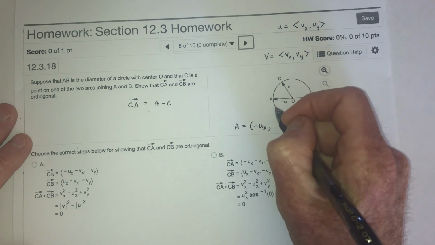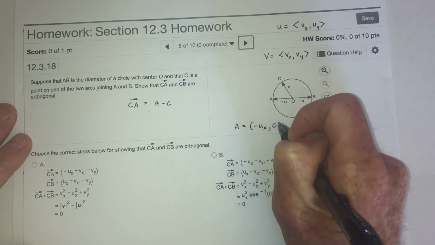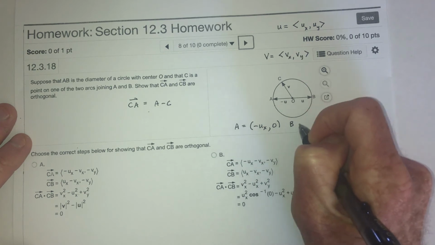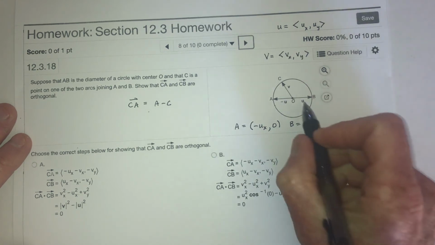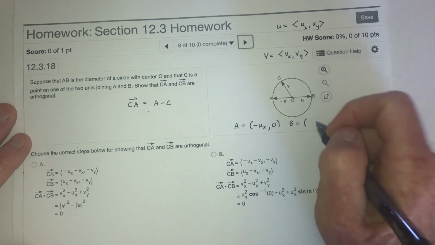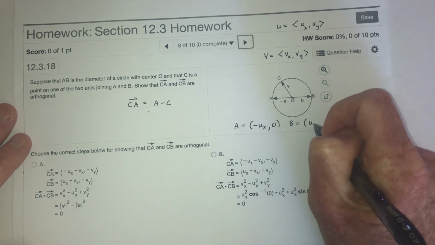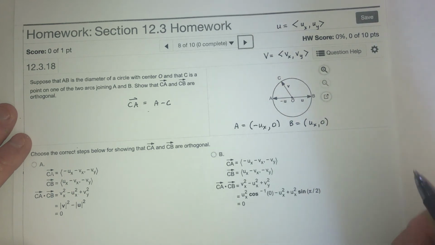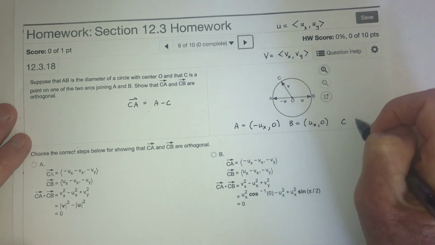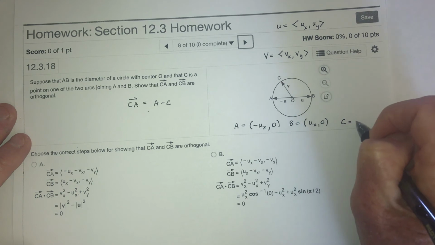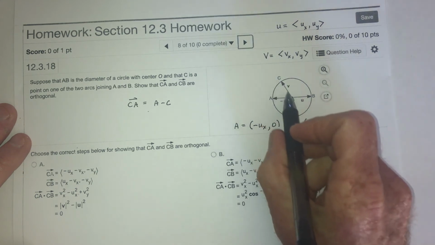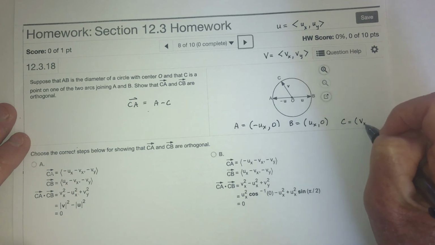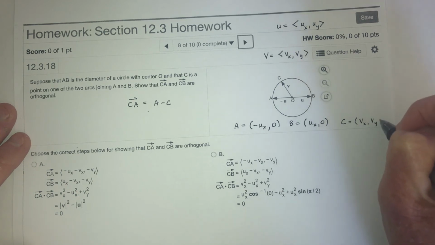And then don't go up or down, so this is 0. And then the point B would be go to the right by however much the x component of u says, and don't go up or down, so the next part's 0. And then C as a point comes from vector v, so that would be the point with v's x component and v's y component.